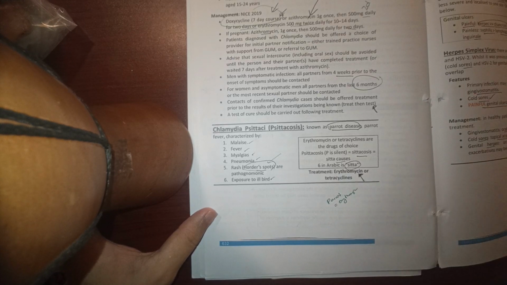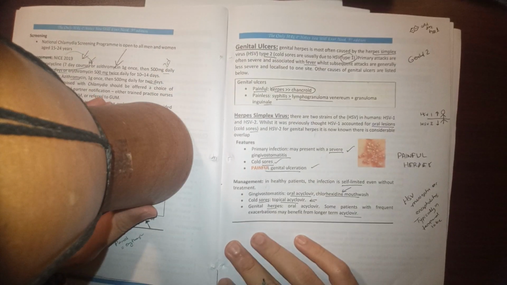Erythromycin. Okay. Next are the other STIs that are important as well. Not much is left from the topic itself. Infectious disease, genital ulcers.